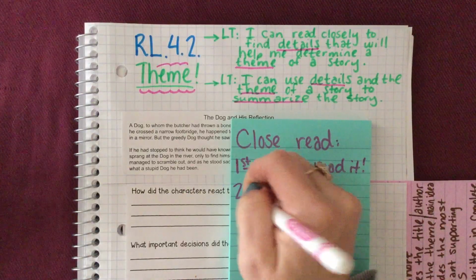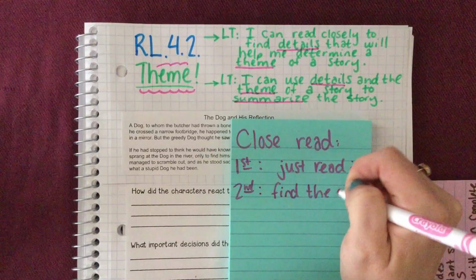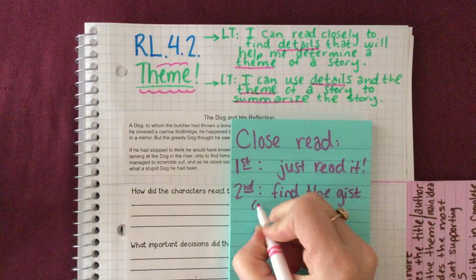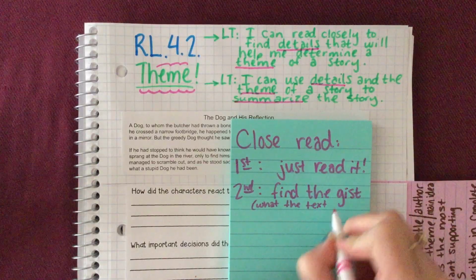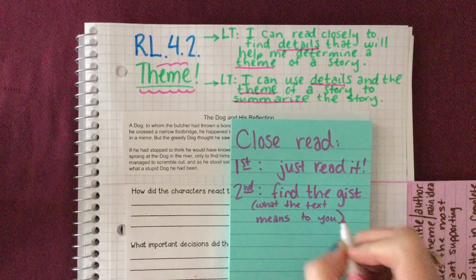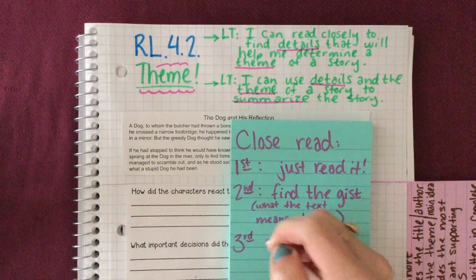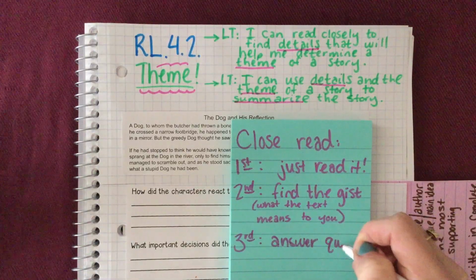On the second read, we find the gist or what the text means to you. And on the third read, we should be able to answer questions about the text.